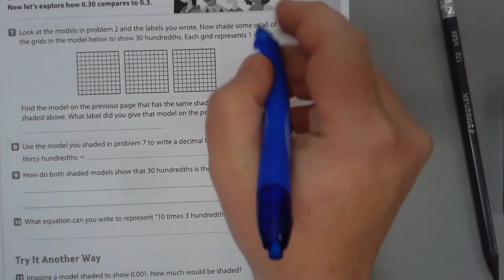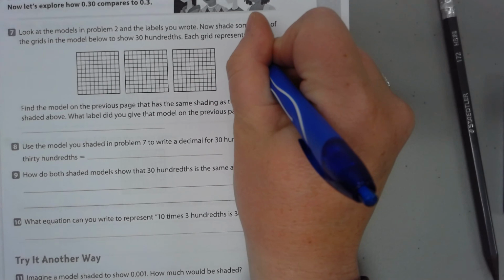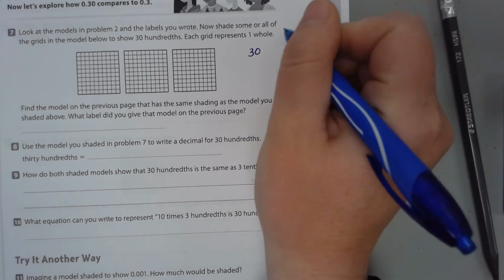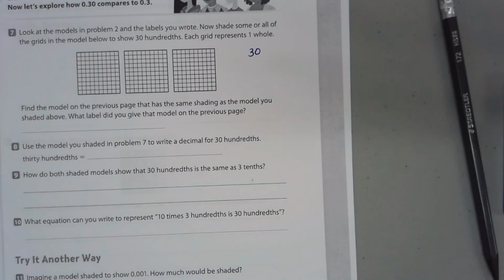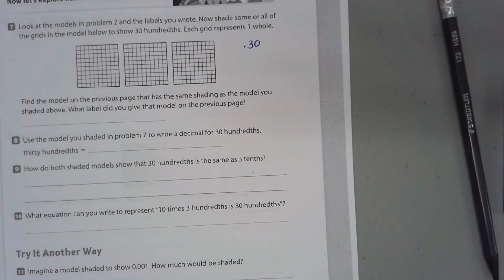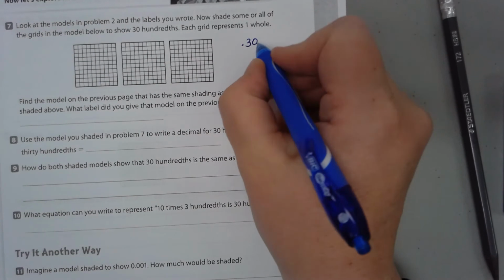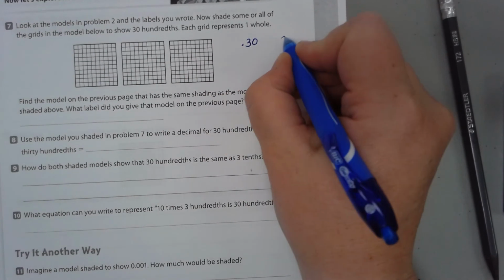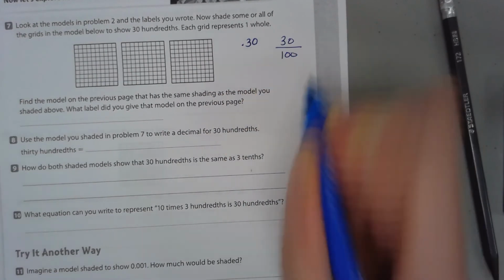So 30 hundredths, okay? That's going to be a little, we got to think about that, okay? Because we have 30 hundredths. Write it out, okay? 30 hundredths is the same thing as me saying 30 over 100.